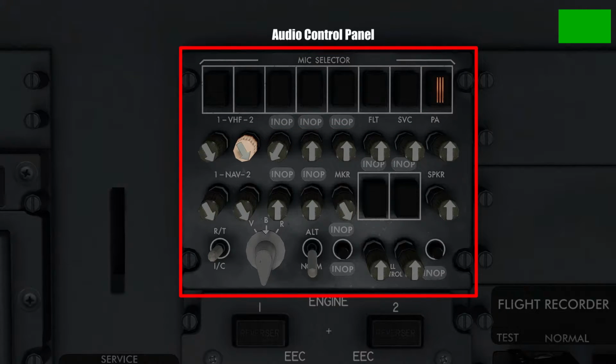Coming down, these buttons allow the pilots to choose which radio communication channels they receive audio from. The buttons in this row pertain to the same audio channels as the row above, with these ones used to receive VHF frequency audio, these 2 used for HF frequency audio, and these ones for the flight interphone, the service interphone, and the PA system. However, the ZIBO mod only simulates these first 2 VHF buttons you see on the screen right now.